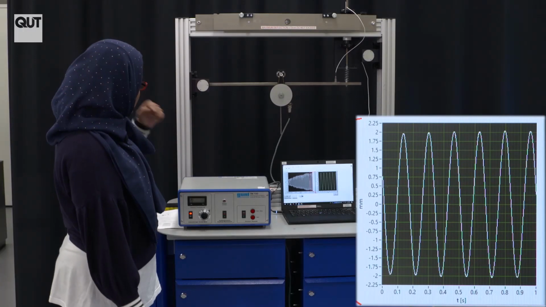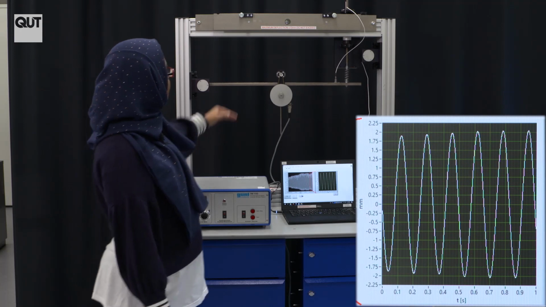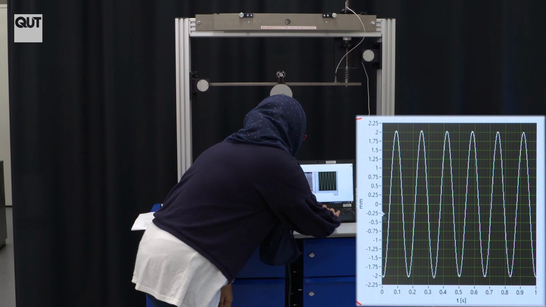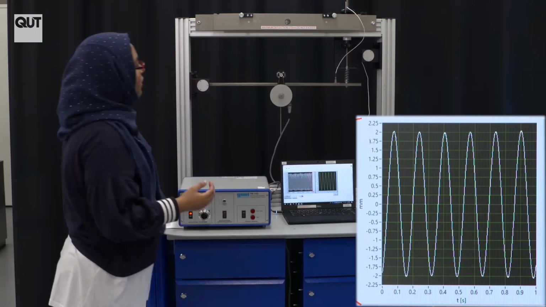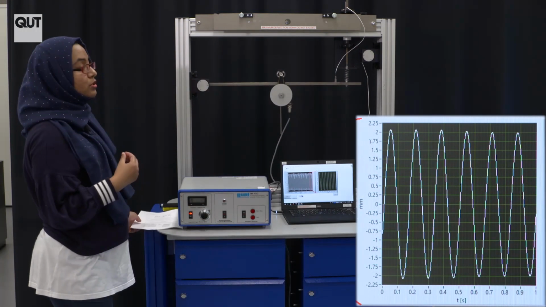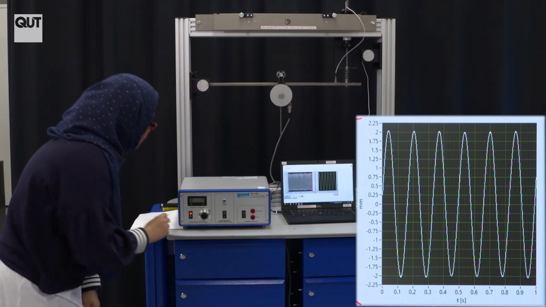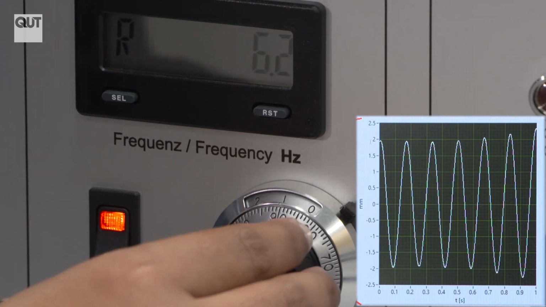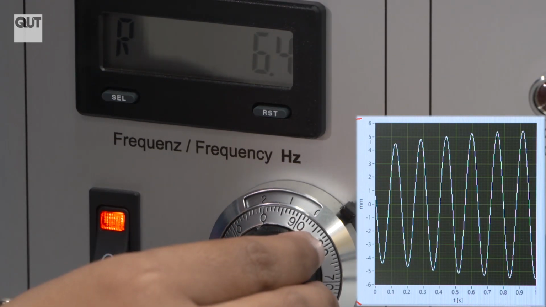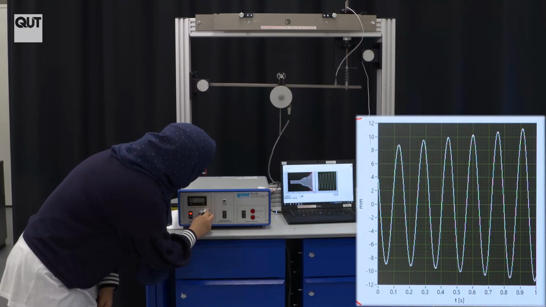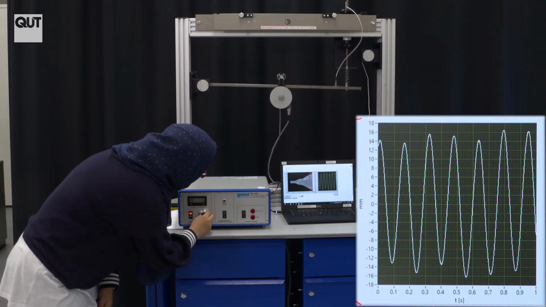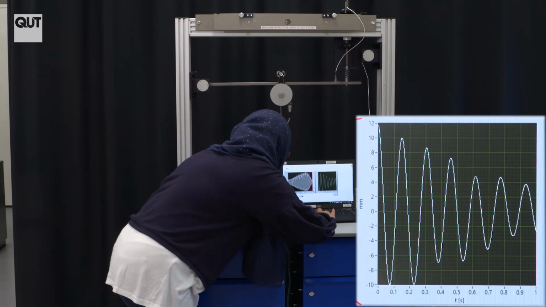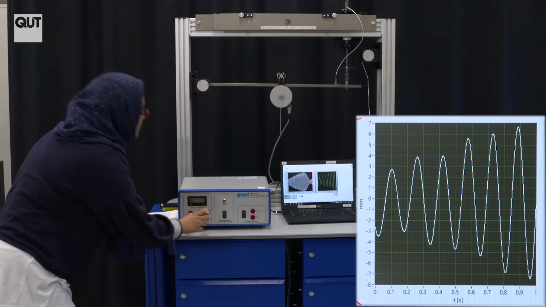You can see that with the increase of exciter frequency, the beam started to vibrate more and the amplitude also increased. The amplitude at the moment is 2 millimeter, where for 5 Hz it was 0.042 millimeter. Okay. Now I'll just very slowly increase the value. Okay, I'll just very quickly pause here and then move it.